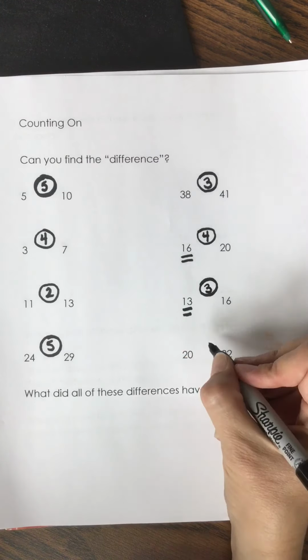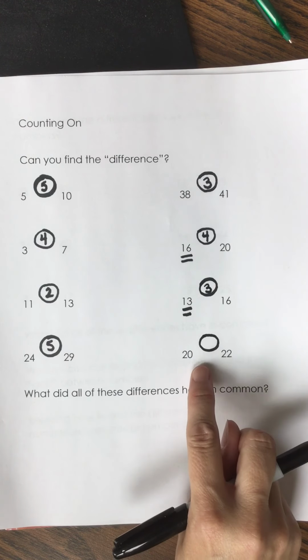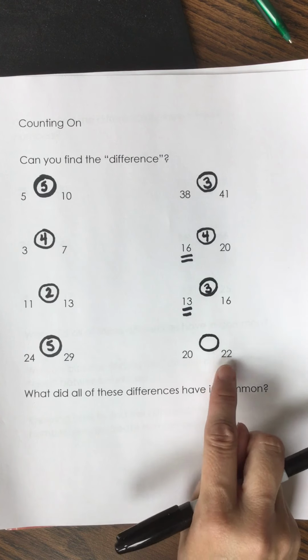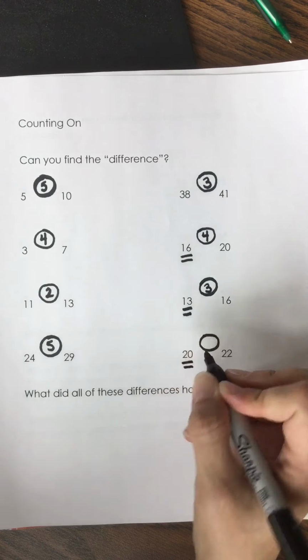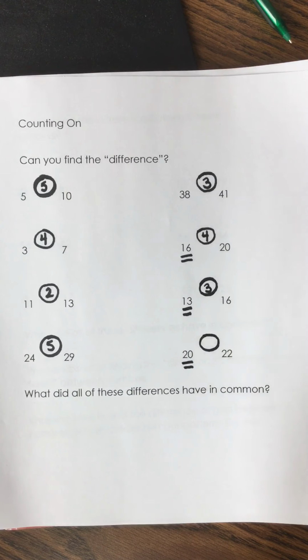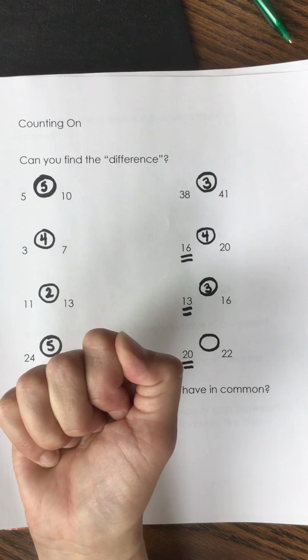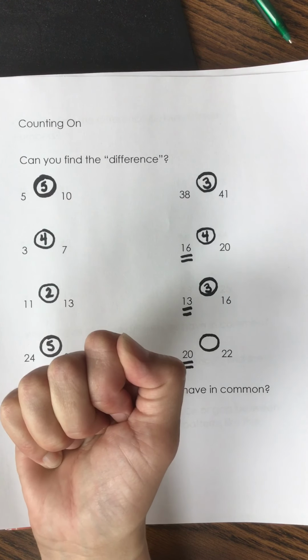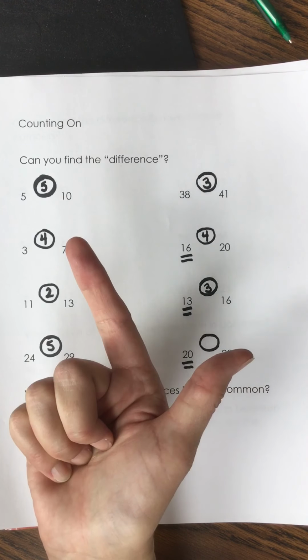20 and 22 are not the same. It's the start of an increasing pattern. We need to find the difference between these two numbers, counting on from our first number. Let's capture number 20. Are you ready? Okay. Caught it. Number 20. Now let's count on from 20. 21, 22. What's our difference? 2.